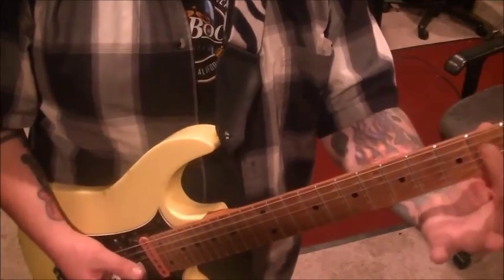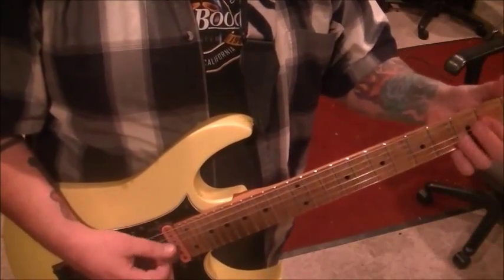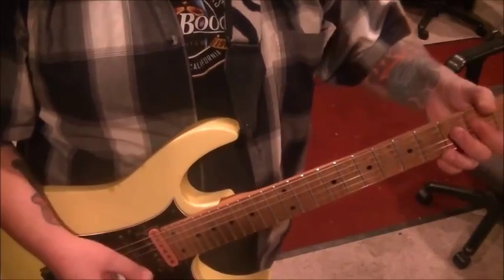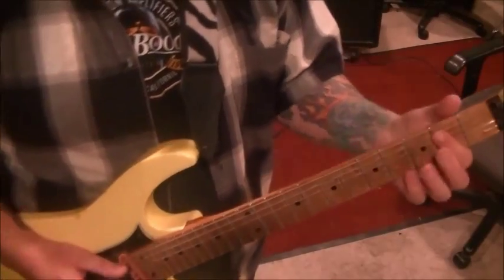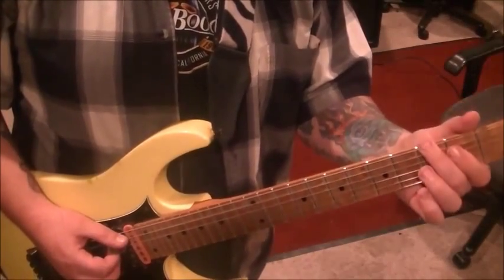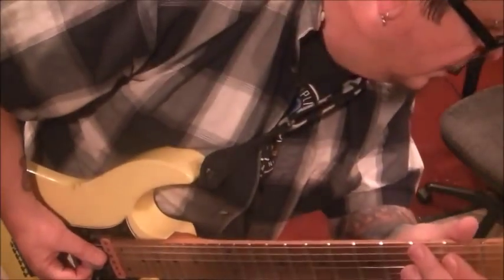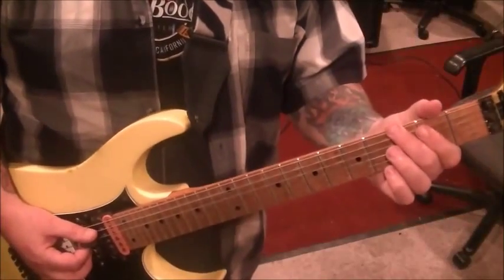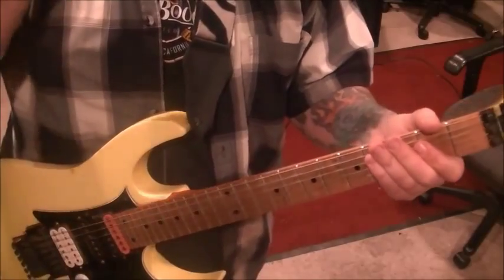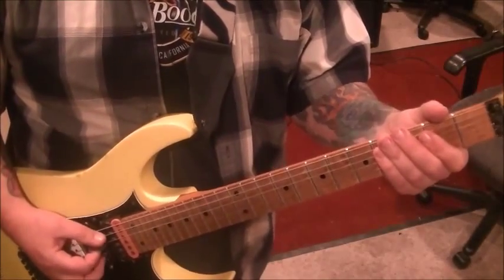So 2-2-2. That's our A chord twice. All opens. Back to the 2s. Then we got 2A pull off to open, and then 3E with a half step bend. So a lot of techniques like that. You'll see a lot of bending, a lot of hammers, a lot of pulls, a lot of vibratos.